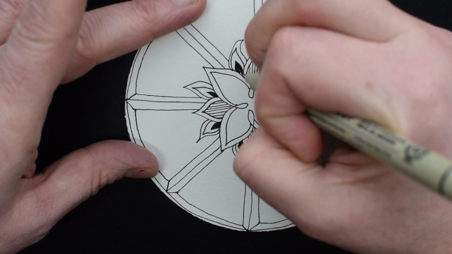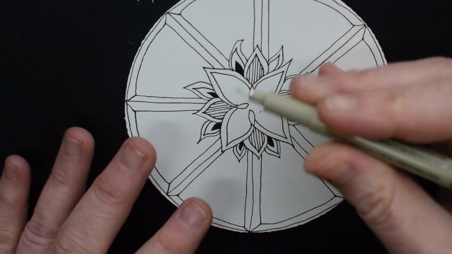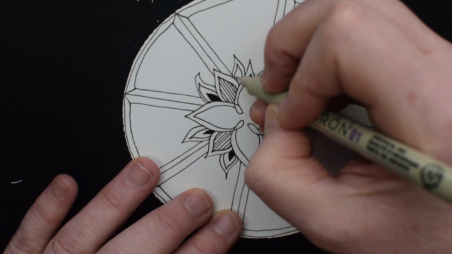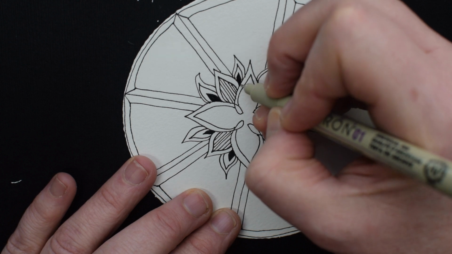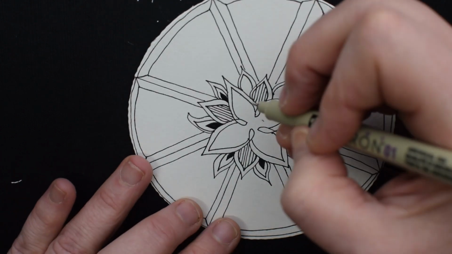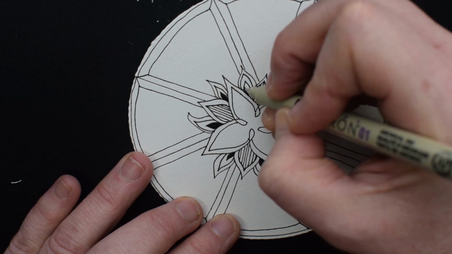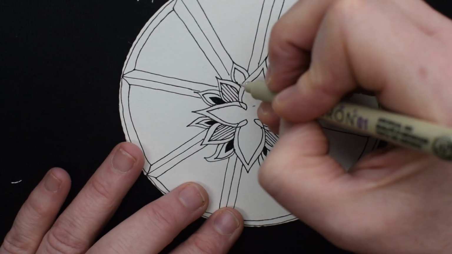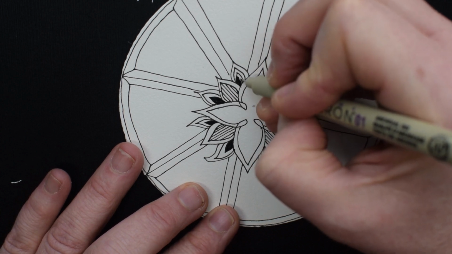And don't forget to breathe. If you're holding your pen too tightly, which I sort of am right now, I need to loosen up my fingers a little bit. Don't let myself get anxious about this. This is a process of creating something one stroke at a time, one compartment at a time, one line at a time, and I trust myself to be able to do that.